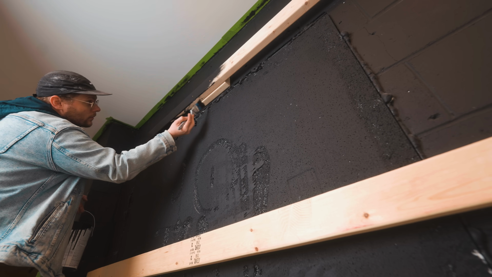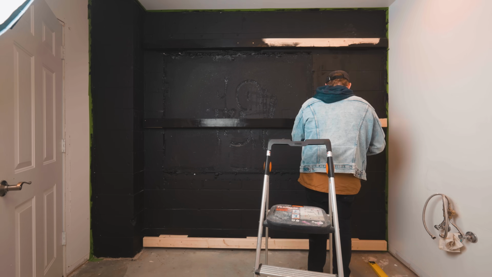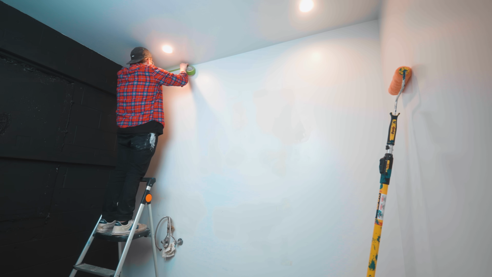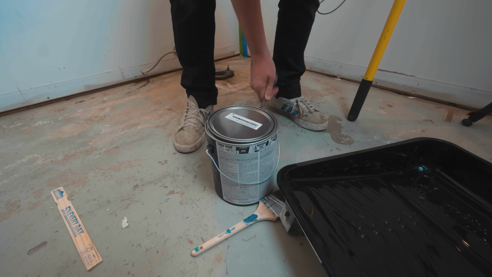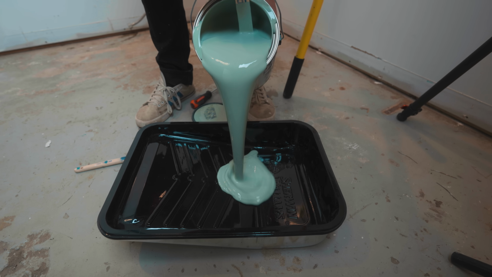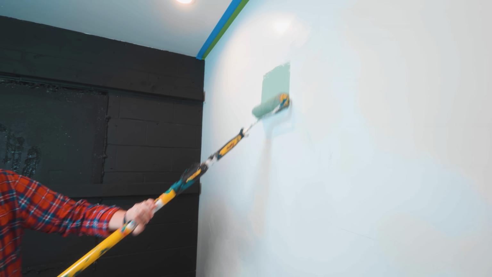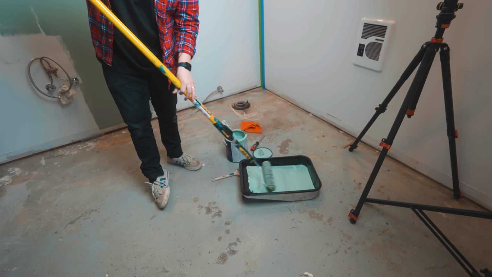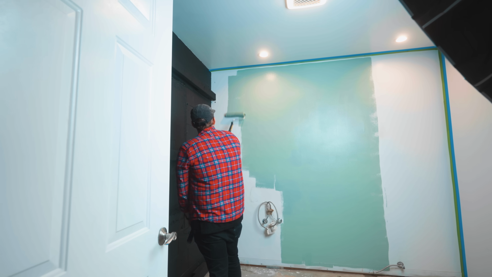I want my wood feature wall to float away from the existing wall a bit, so we put up these 2x4s, and then I painted them black to match the rest of the wall. I picked out this nice jade green color, and I just think it looks so good. Putting this paint down was the first time we actually started to make the bathroom look better.